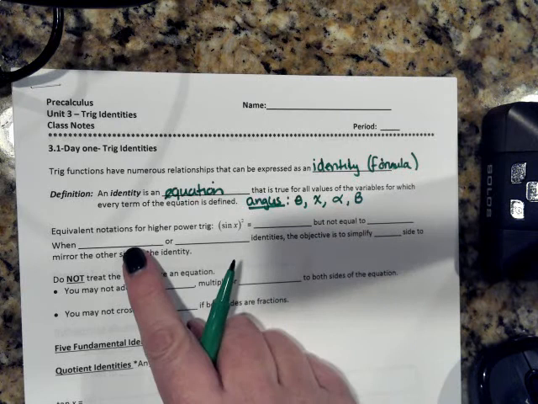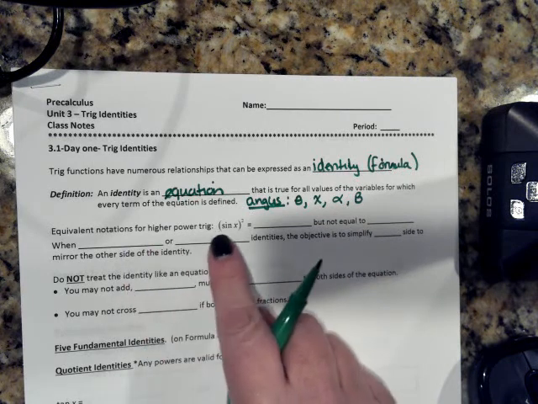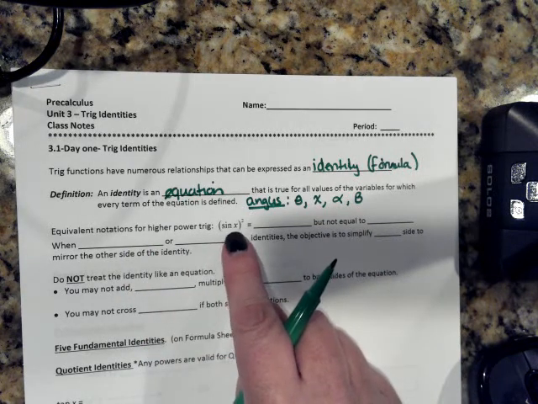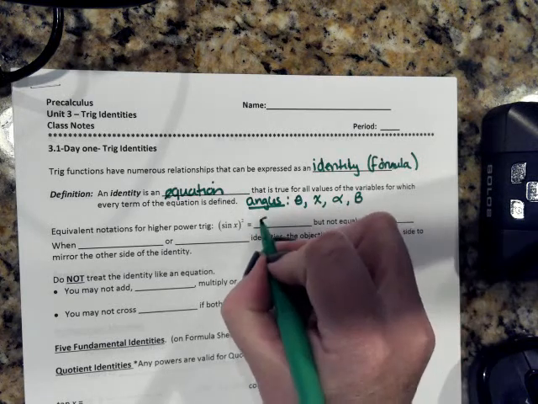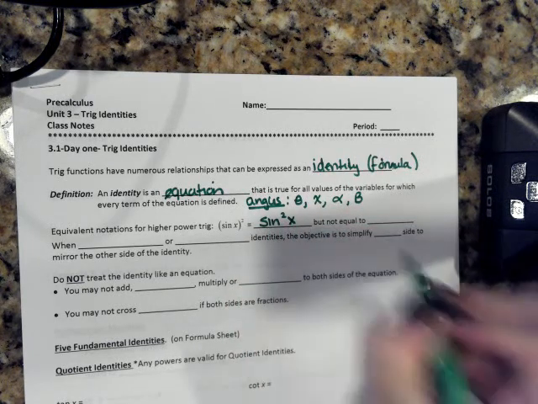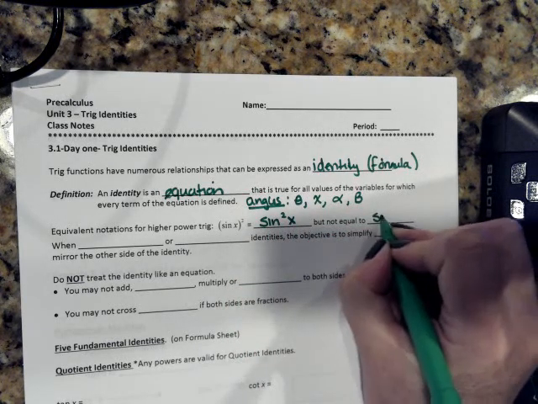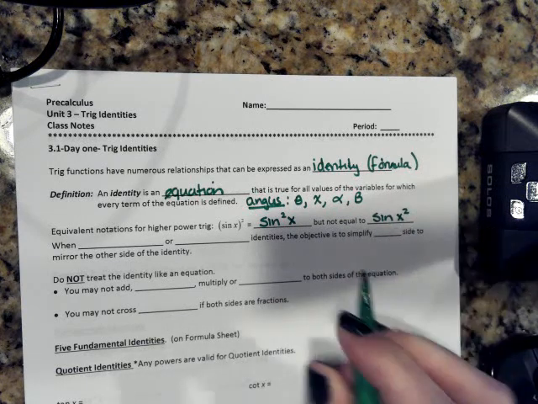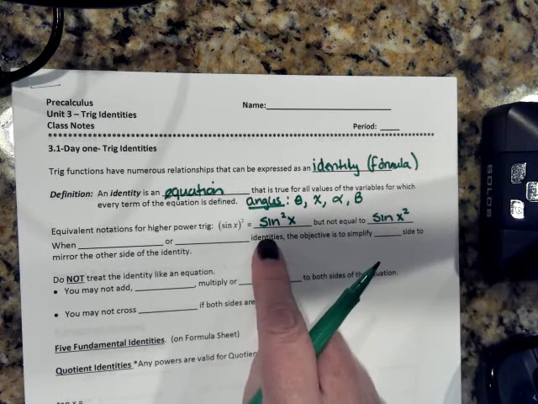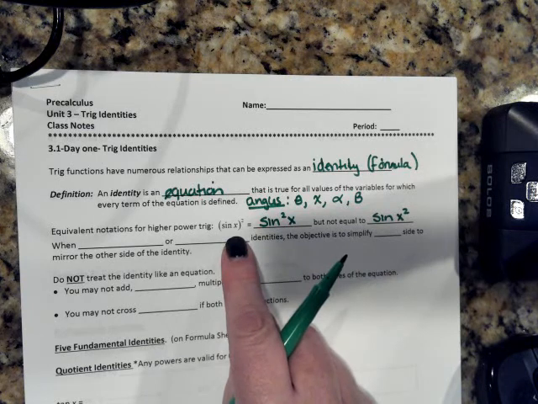So just equivalent notations, when you see a trig function raised to a second power, this is actually equivalent to sine squared x, but not equal to the sine of x squared. So just remember, when you see a trig function squared, it's actually the quantity.